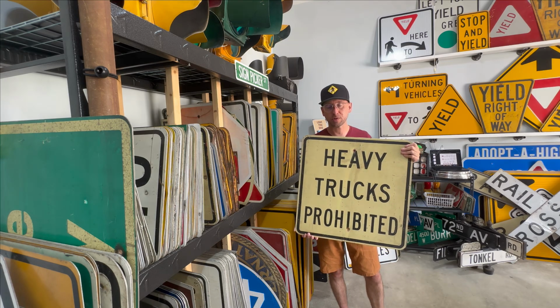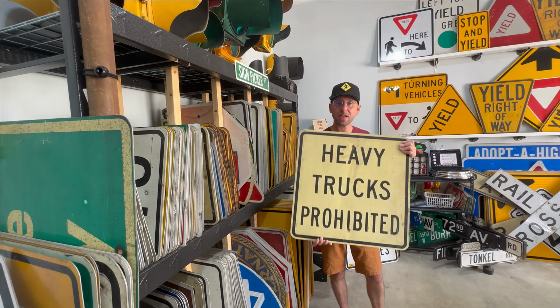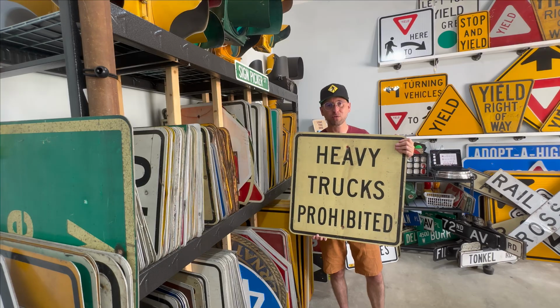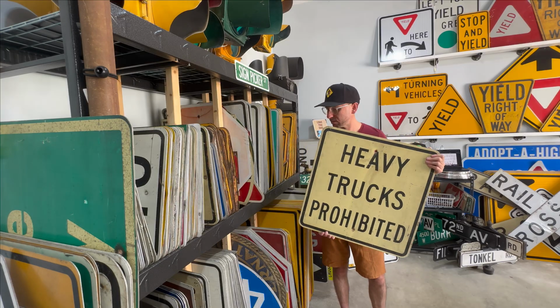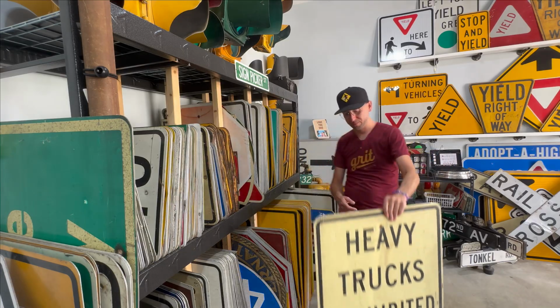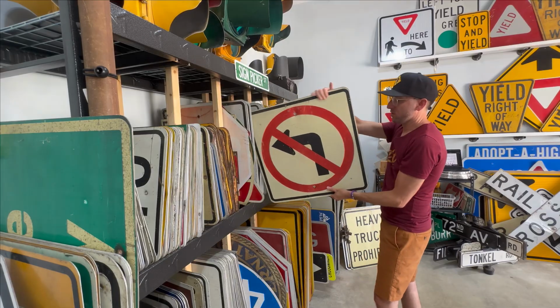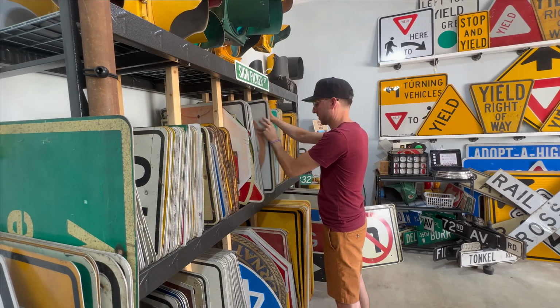Heavy trucks prohibited. It's being very specific about the type of vehicle that is not allowed on that roadway. This is a 24 by 24 square version. I also have an 18 by 24 version somewhere in here. I might have passed it up, so I might go back in there and pull it out for the wall. No left turn, selective exclusion, symbol-based sign.